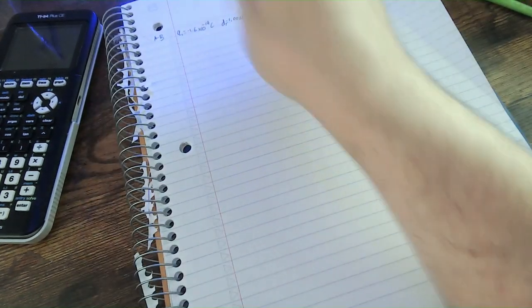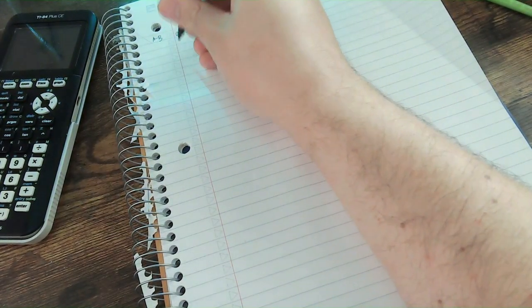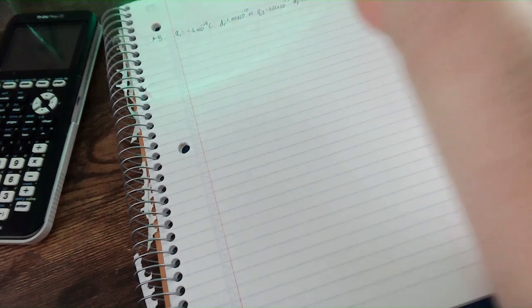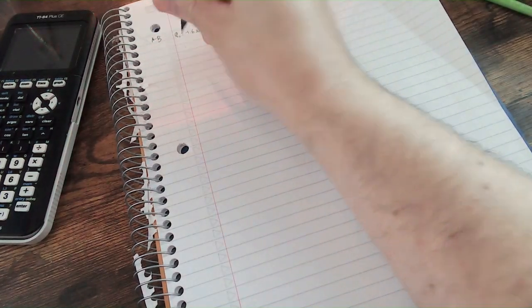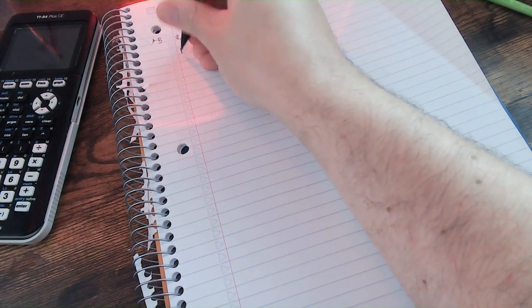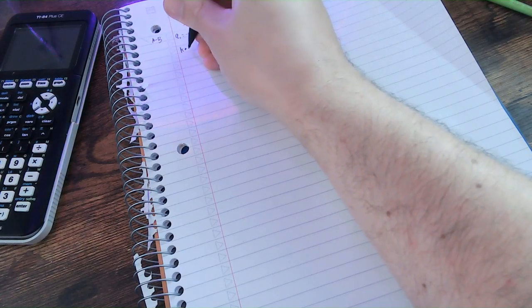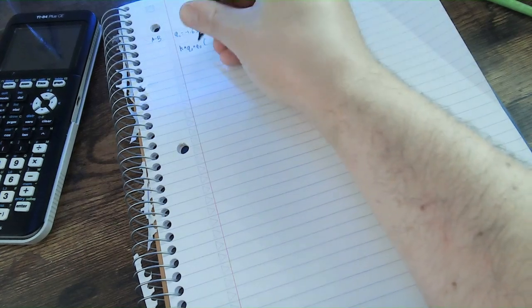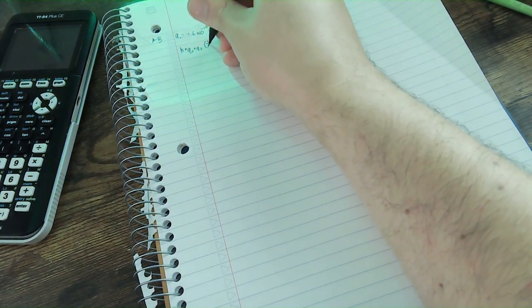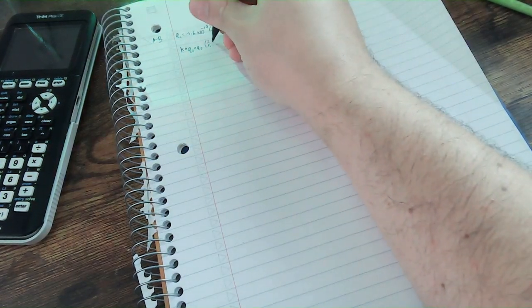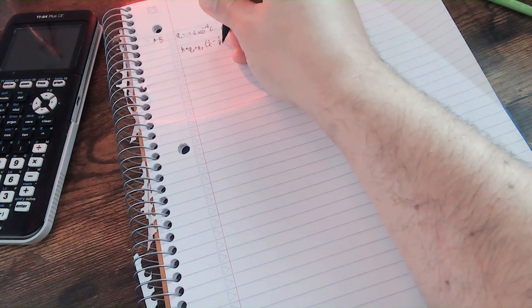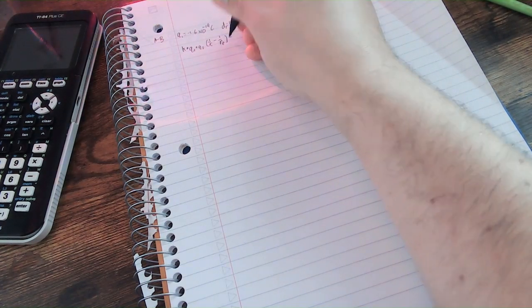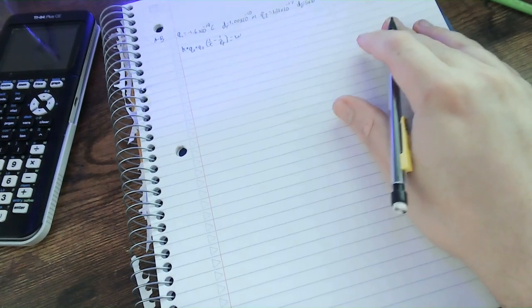To do this, we'll use this equation. Very easy setup. It is k times q1 times q2 times 1 over Ri, which is the initial distance, minus 1 over Rf, the final distance. And that will equal the work done on the particle.